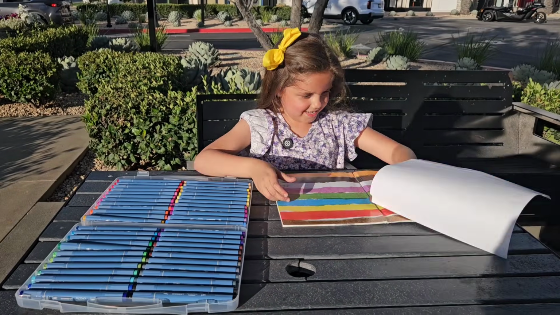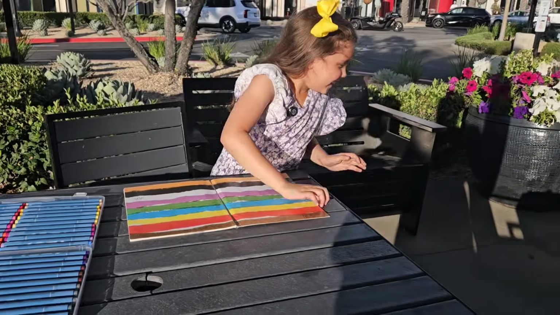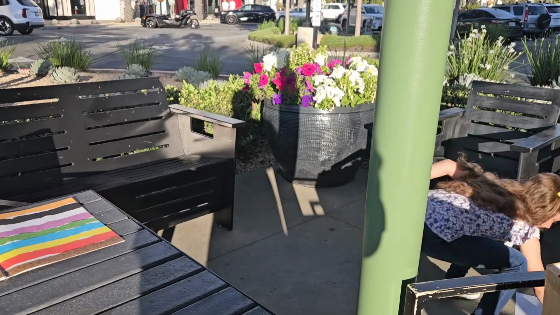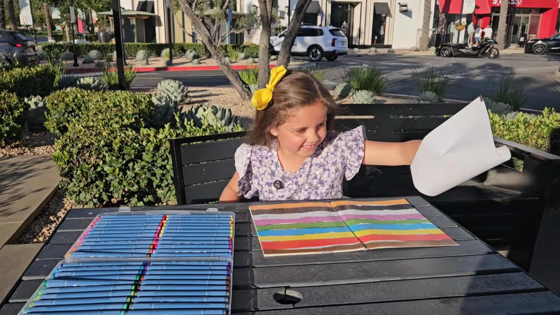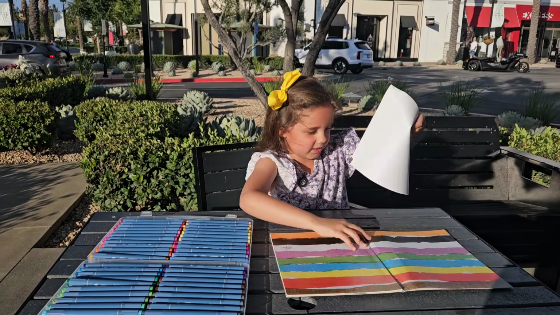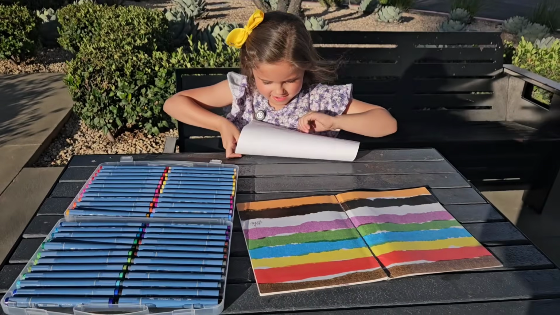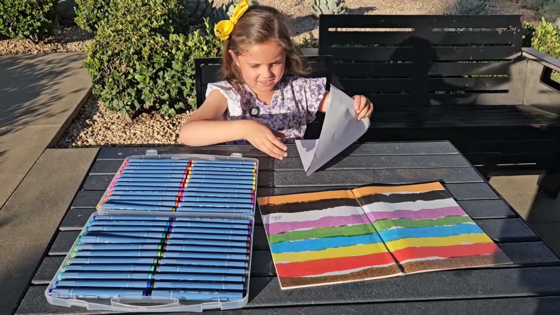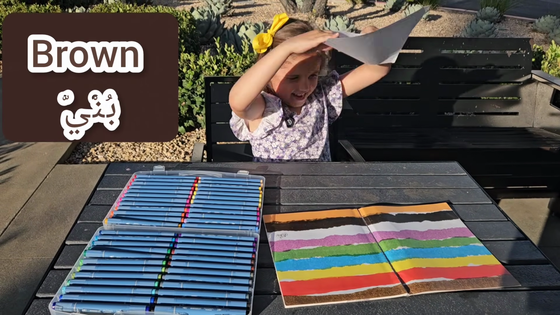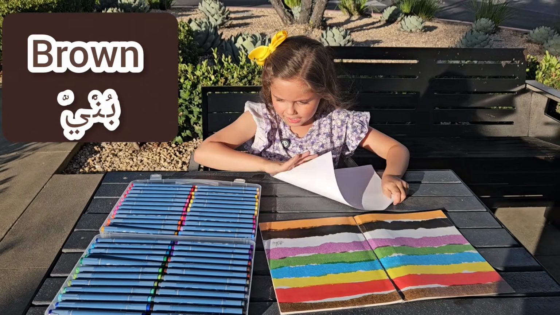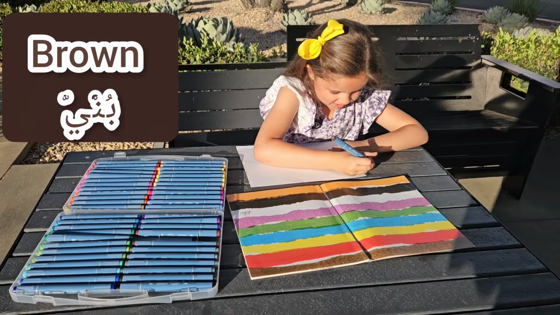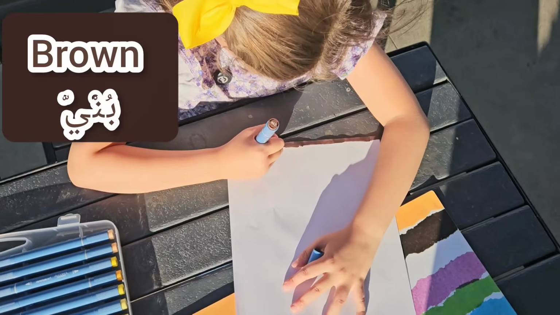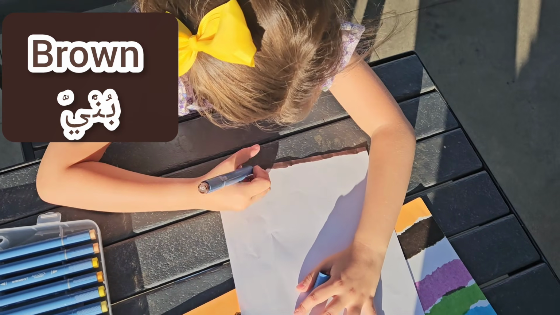Coloring. Now! Got you. There's one, so it flies away. So first we are gonna use brown. Okay, brown. Which brown? I should use this one. Okay. The paper's flying away.